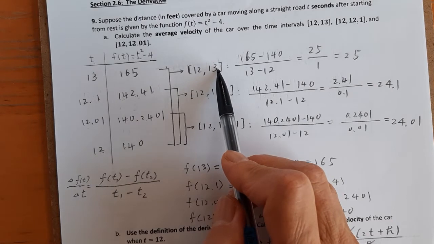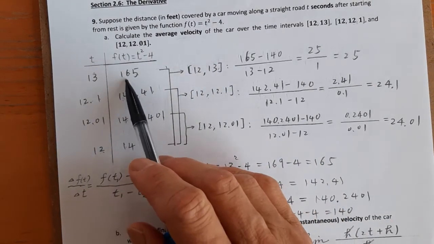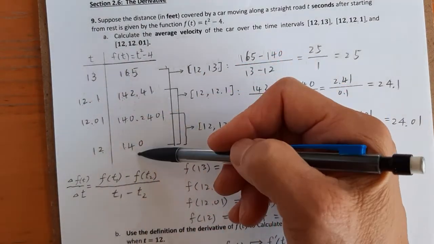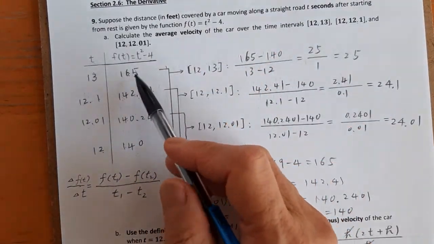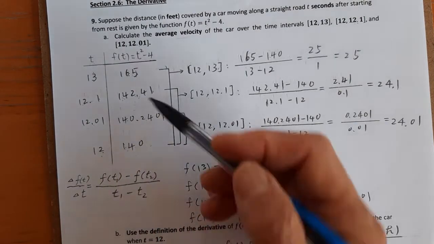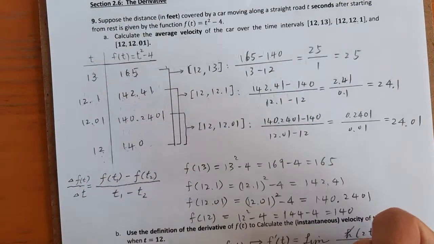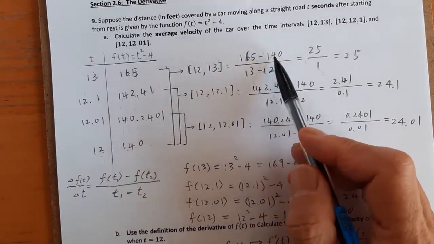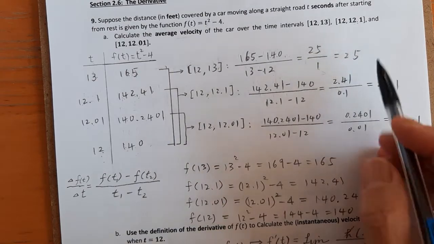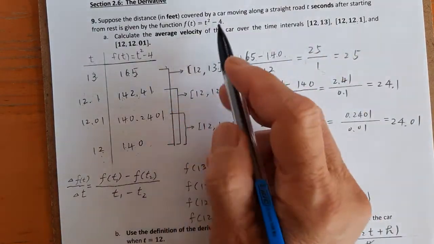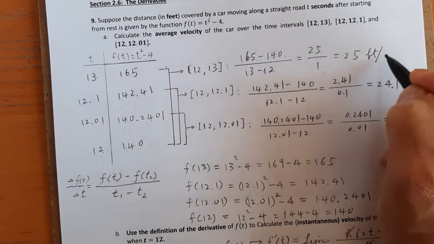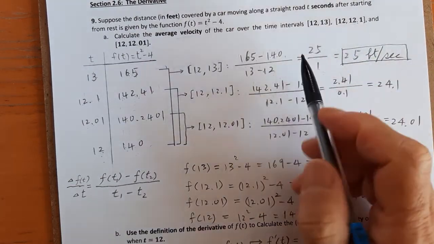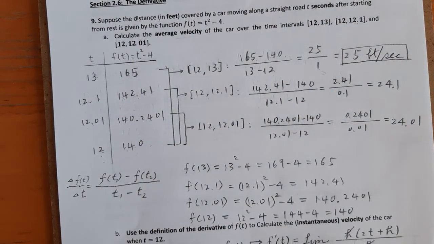Now you are going to figure out the first interval, from 12 to 13. So f of 13 is 165, minus f of 12, which is 140, over 13 minus 12. 13 minus 12 is 1 second, and 165 minus 140 is 25. So the average velocity is 25 feet per second for the interval from 12 to 13.